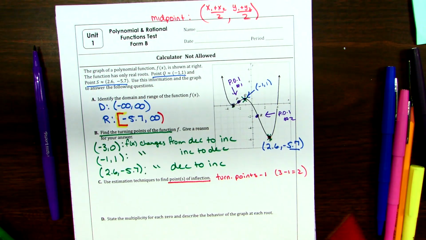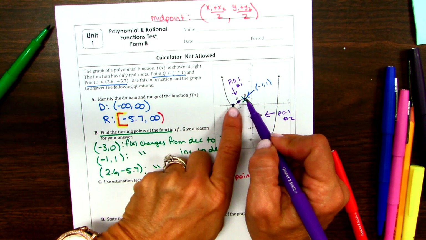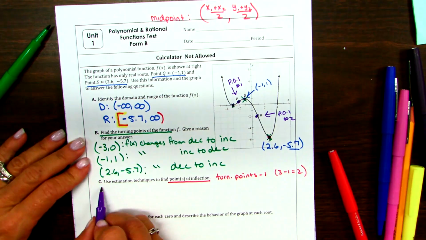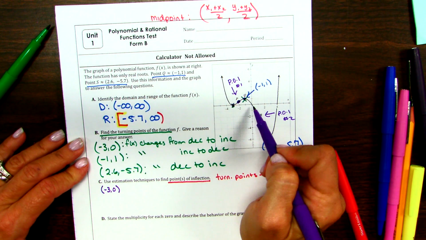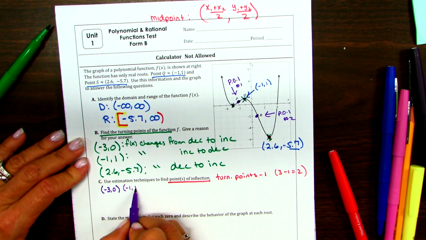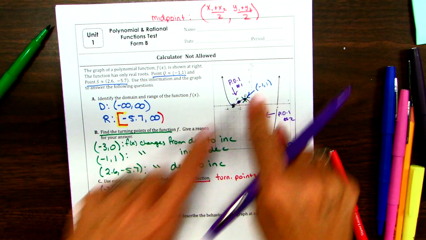Okay, so I'm going to identify my 2 points, and this is optional as well. You don't have to write what the 2 points are, for time's sake. You know what I'm saying? Negative 1, 1. All right, so I'm going to find the midpoint between these 2 points, which are these.